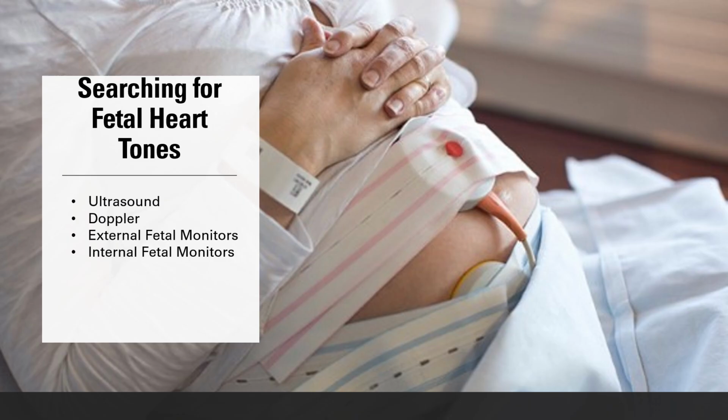There are multiple ways for us to get fetal heart tones. Number one, that can be done by ultrasound. Two, by a Doppler. Three, external fetal monitors. And four, internal fetal monitors. And we're going to discuss that in the next few slides.